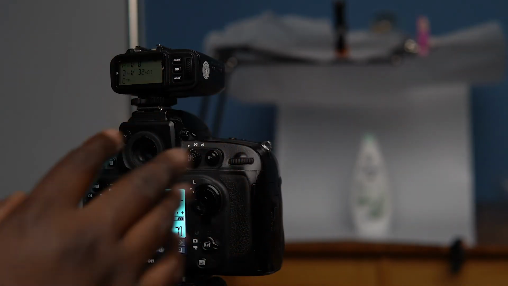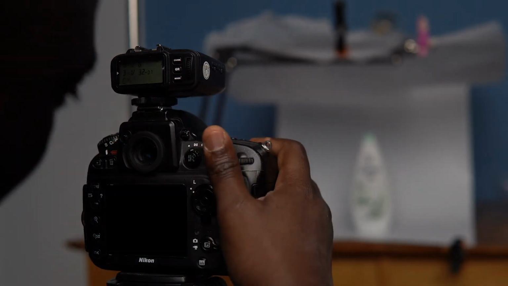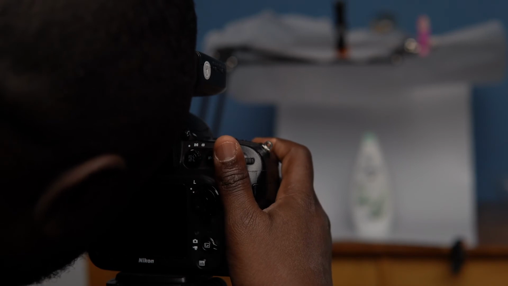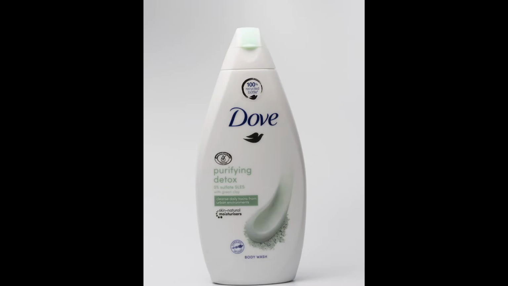So I'm going to start with this then. I'm going to work on the brightness and all that, make sure everything is fine, so that we don't spend a lot of time in post. That is really important. So let's take our first shot. Cool. Right. So this is our first shot.